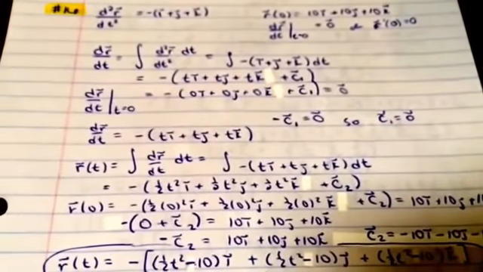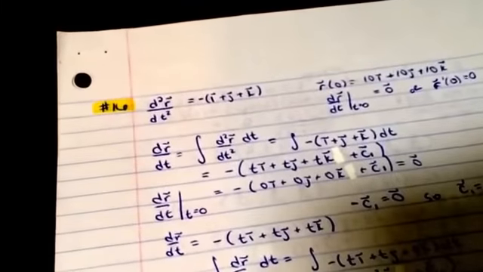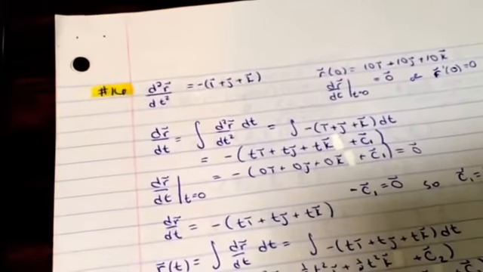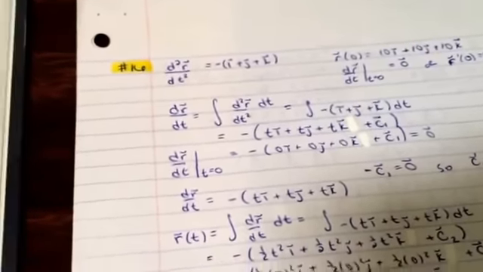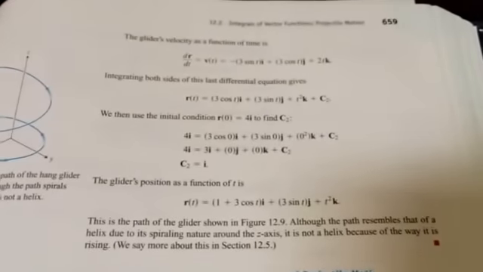In addition to the examples that I've just done, if this is confusing, there's other examples in the book. It looks like example 3, on pages 658 and 659. There's another one, so if you need another example, you can look at that one. Okay, but now let's look at 18.